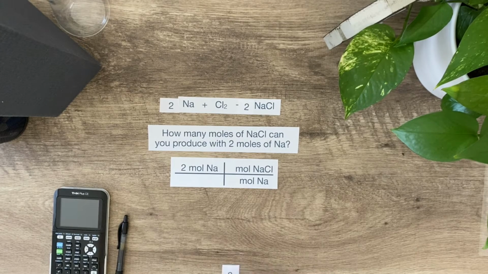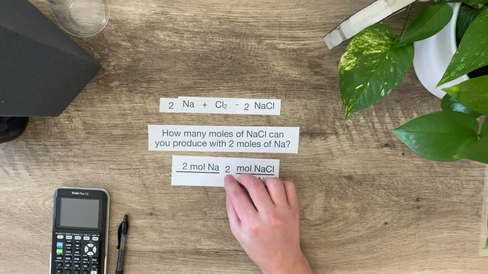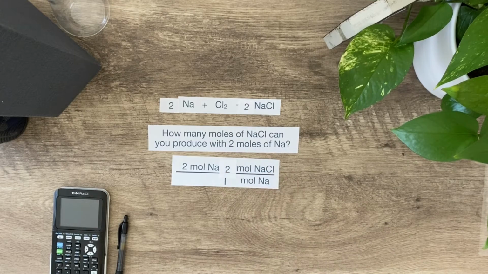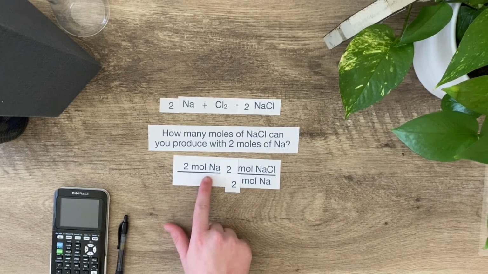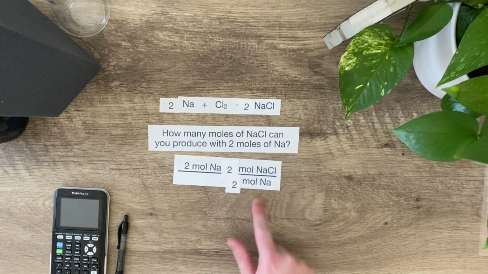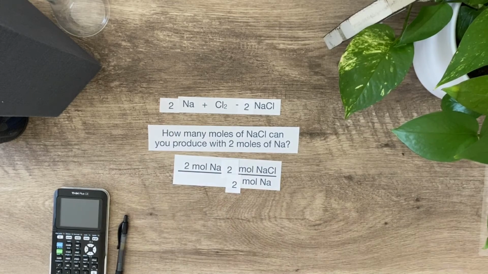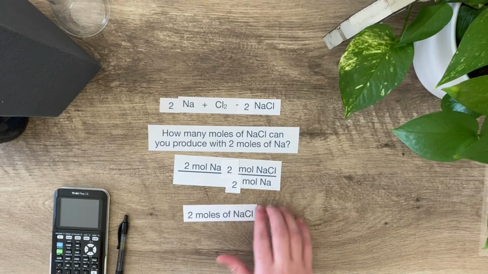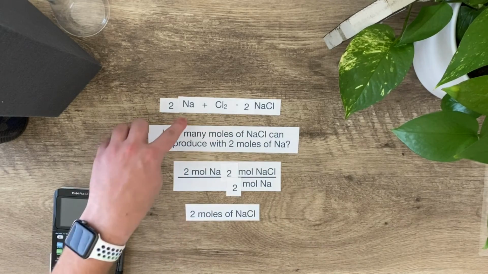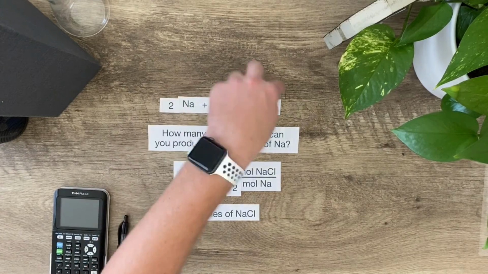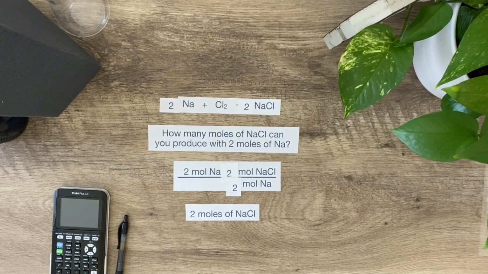Now, that means I just need to plug in my numbers here. So it would be 2-ish. Sorry, I cut my 2's way too big today. 2 over 2. So it would be 2 moles of sodium, 2 moles of NaCl coefficient, 2 moles of Na coefficient. And then I would get that the answer is 2 times 2 over 2, which is just 2. So that means that they're in equal quantities. However many moles of Na I have, that's how many moles of NaCl I'll have. Perfect. That's all stoichiometry is, converting between each of the units.